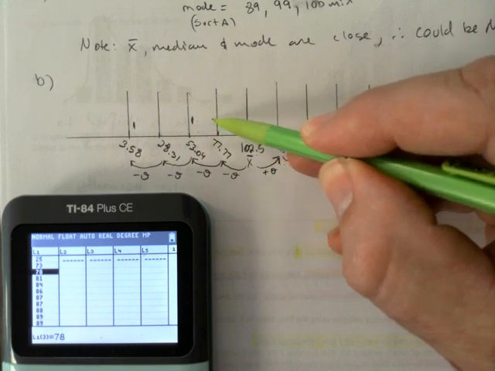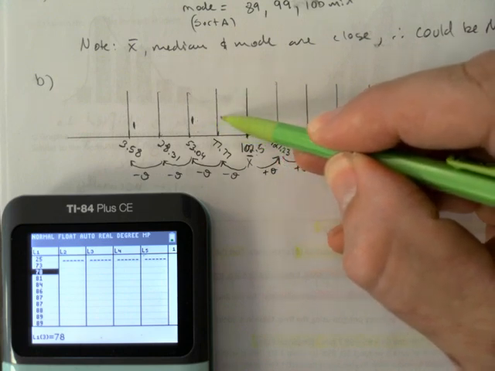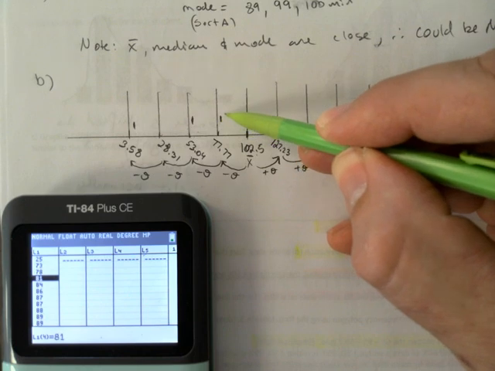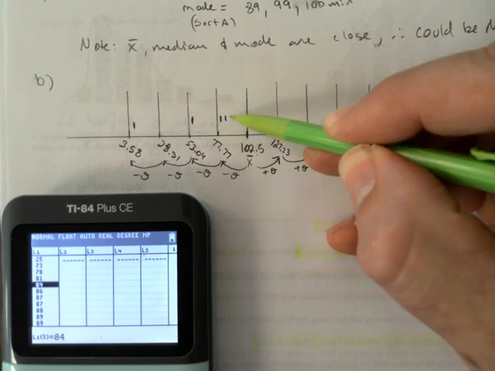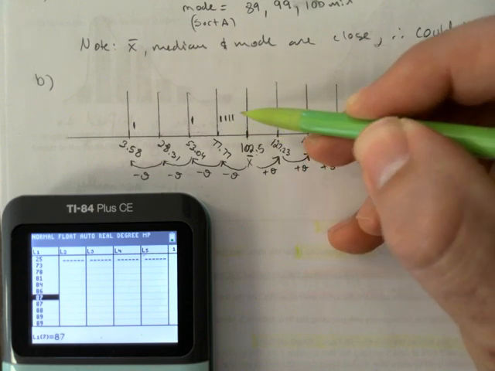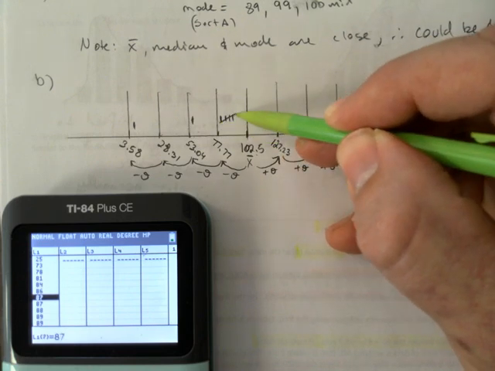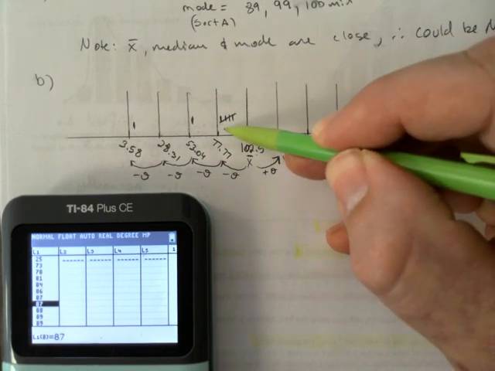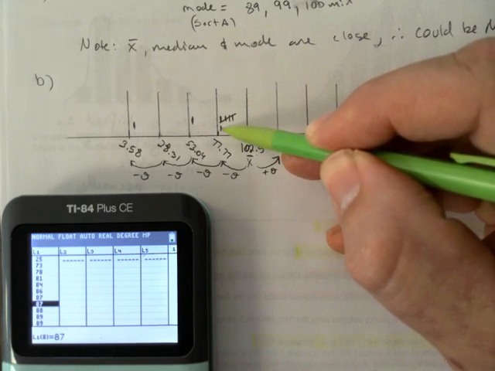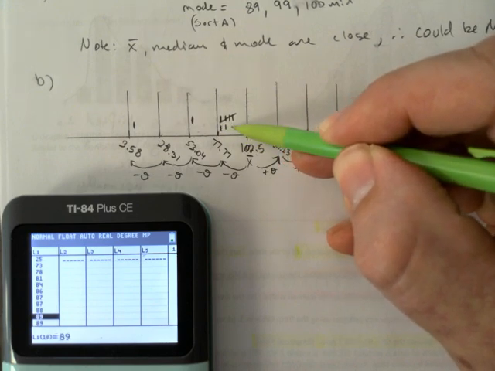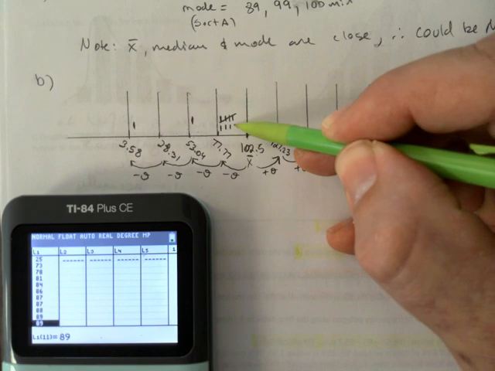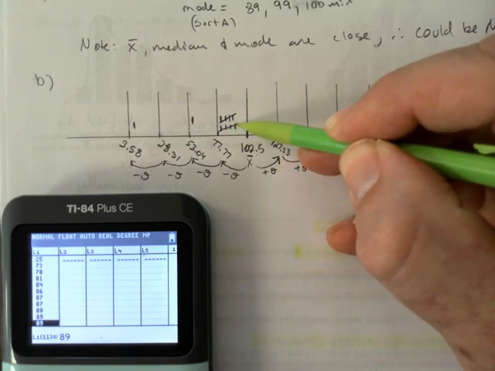78 gets me already into this one. 81, 84, 86, 87. Another 87, so you got to keep going. 87, 88, 89, another 89, so that's 5.